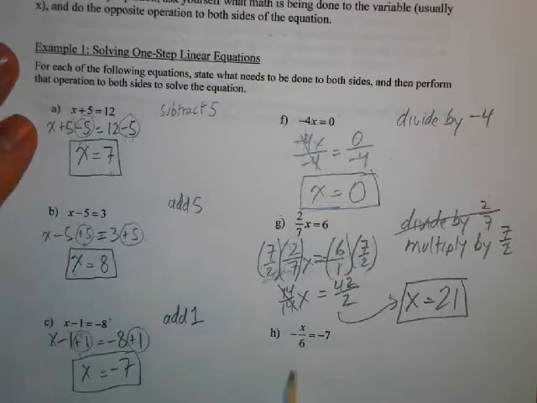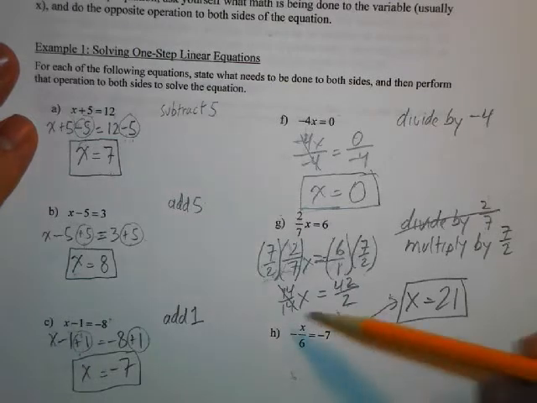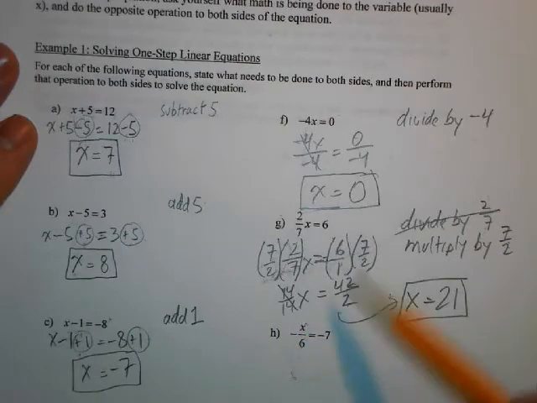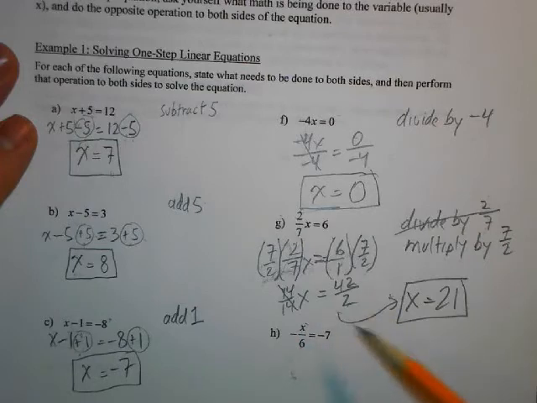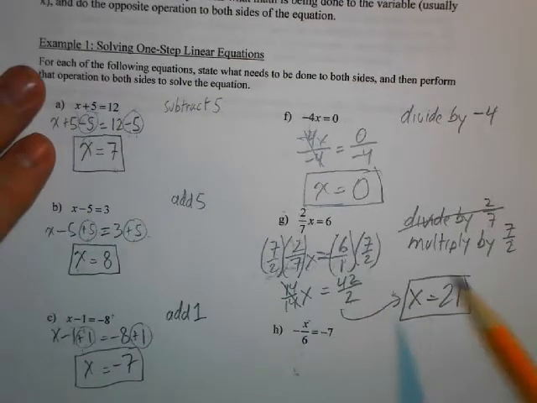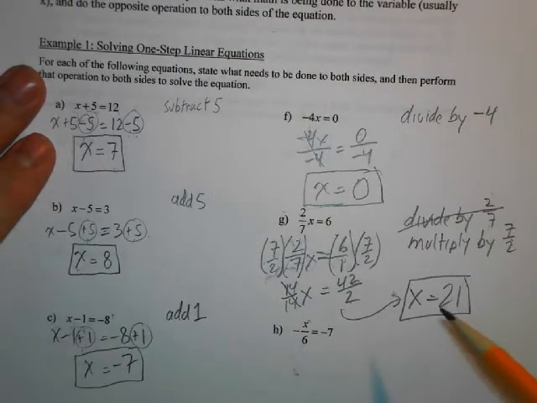The next one, we have a fraction. Well, it looks like a fraction. What's happening is we've got x over 6. The whole thing is negative. Now, it can be a little confusing if you're wondering, where do I use the negative sign? For something like when you're solving an equation, I would probably avoid putting it with the x.